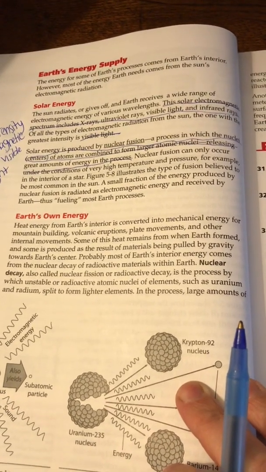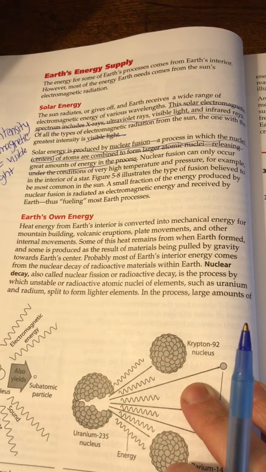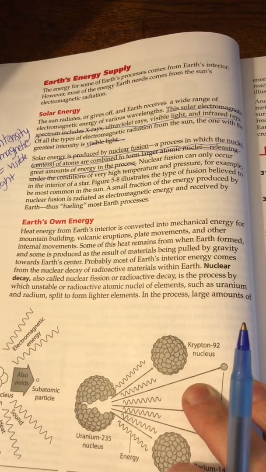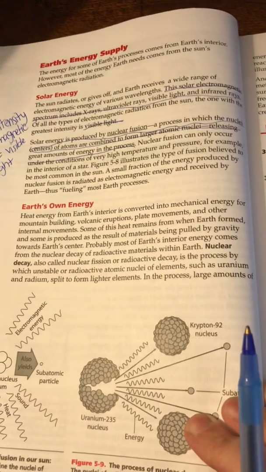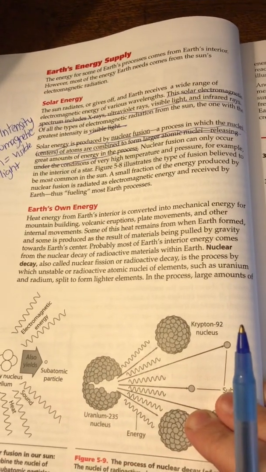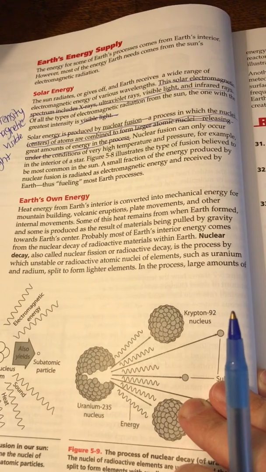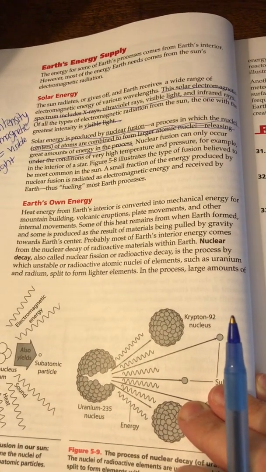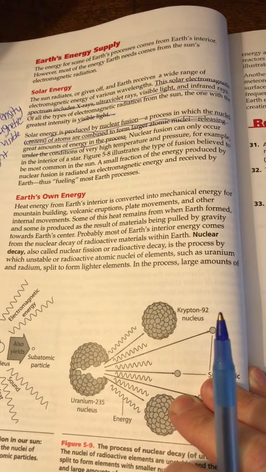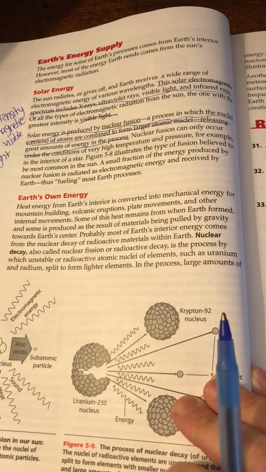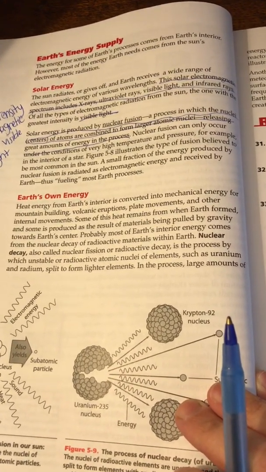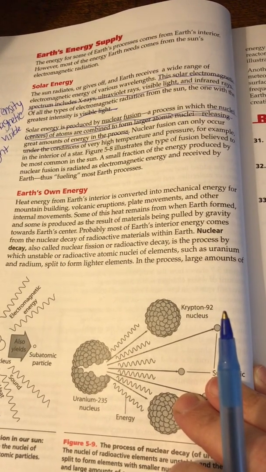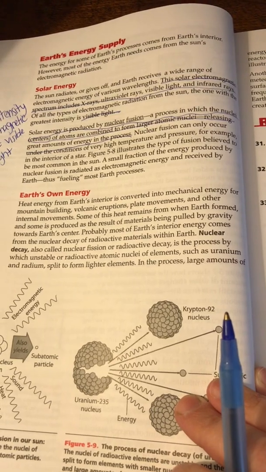A small fraction of the energy produced by nuclear fusion is radiated as electromagnetic energy and received by Earth, thus fueling most Earth processes. Earth's own energy. Heat energy from Earth's interior is converted into mechanical energy from mountain building, volcanic eruptions, plate movements, and other internal movements. Some of this heat remains from when the Earth formed, and some is produced as a result of materials being pulled by gravity towards Earth's center.